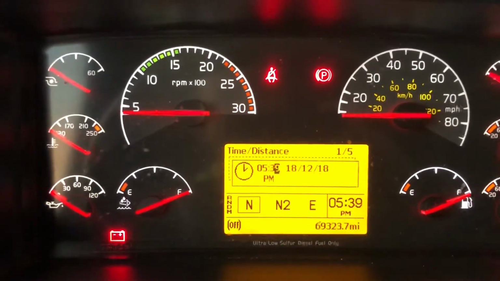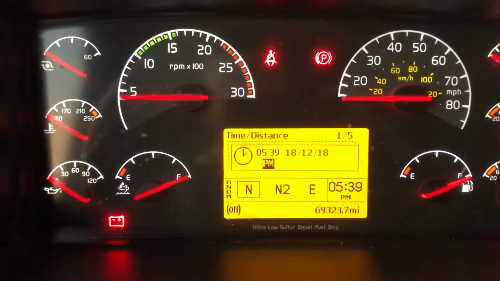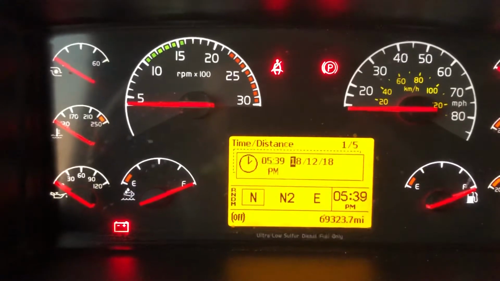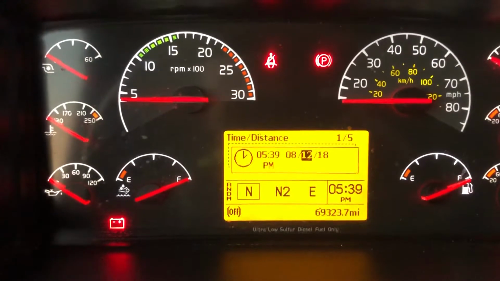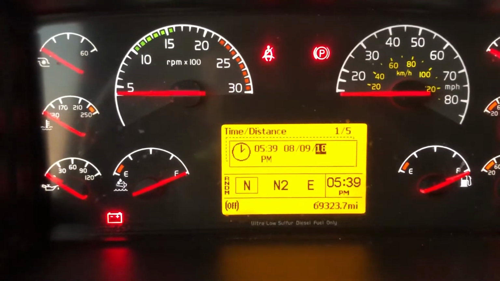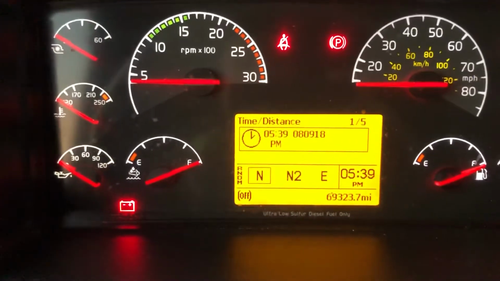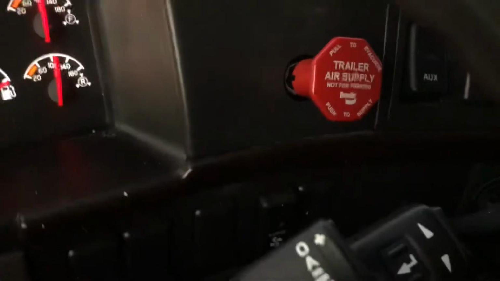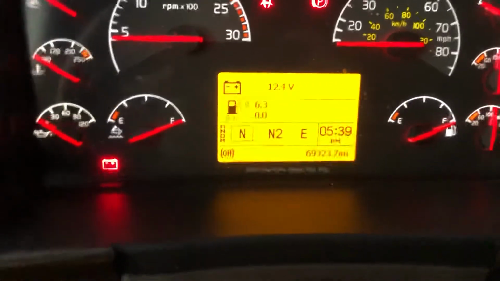First you have to set the hour and the time, evening time or morning time, and then you can change here the date. You can change here the month and the year. So that's the way you change the hour in a Volvo truck. If you want to come back to the menu, you press escape in the wiper switch, and we're going back to the main menu.